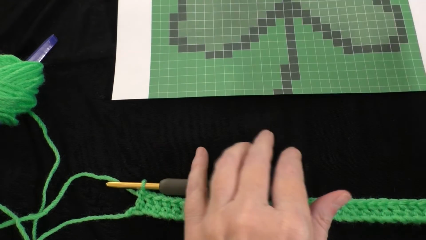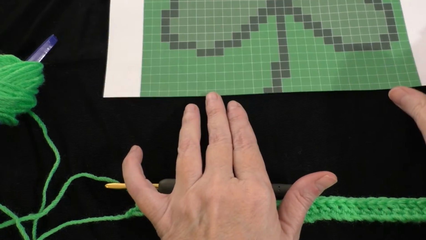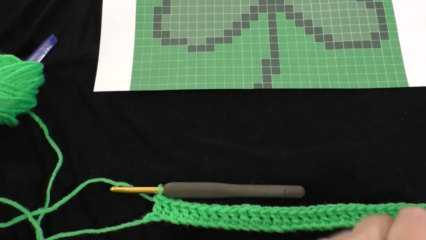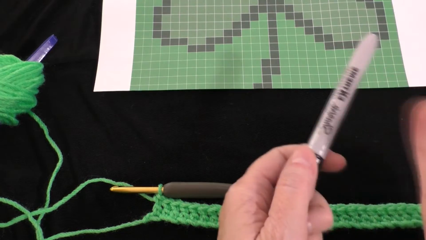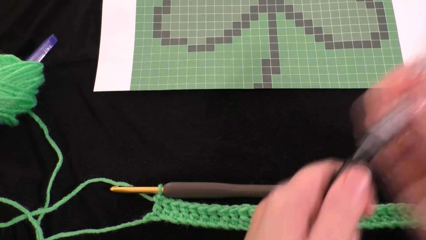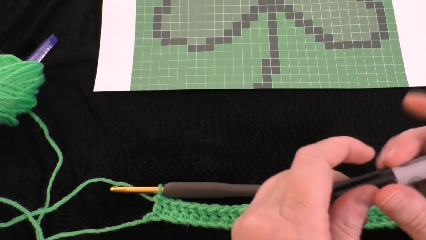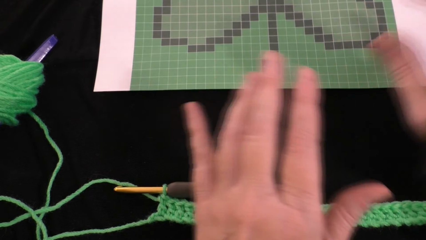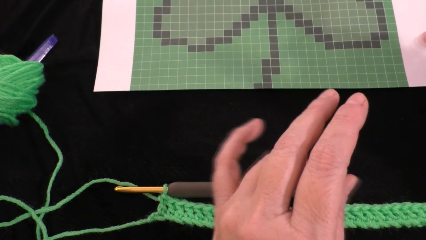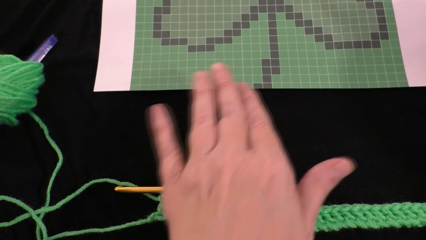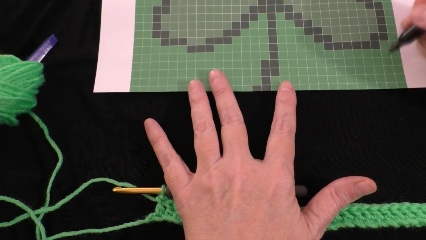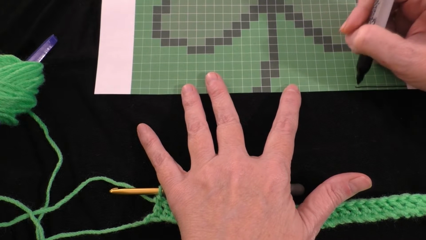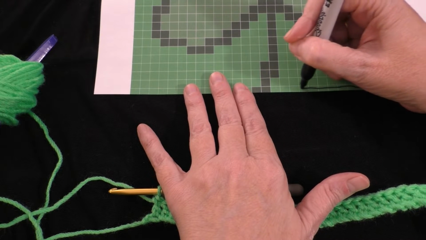Now that means that we just completed the first row of this chart. So I'm going to take my Sharpie, and I'm using a Sharpie because that way you can see it better for the video, but I suggest using a pencil, so that if you get into any trouble you can always pull your work out and then erase if you need to, and fix whatever happened. Okay, so I'm going to go ahead and mark off my first row.